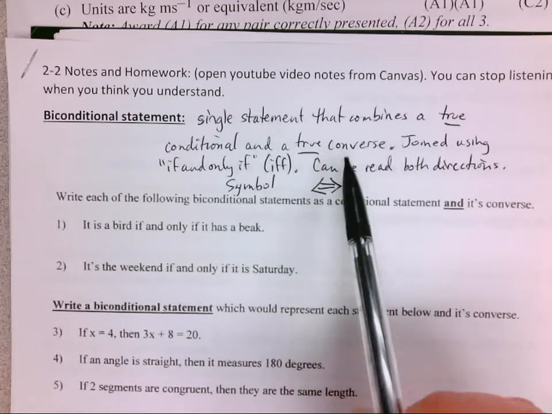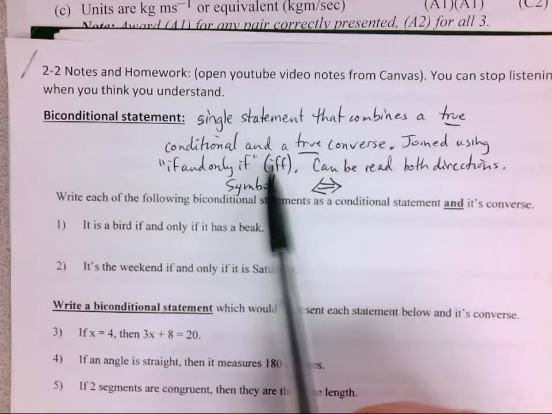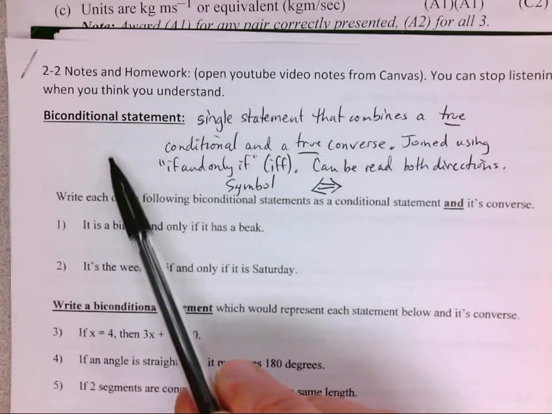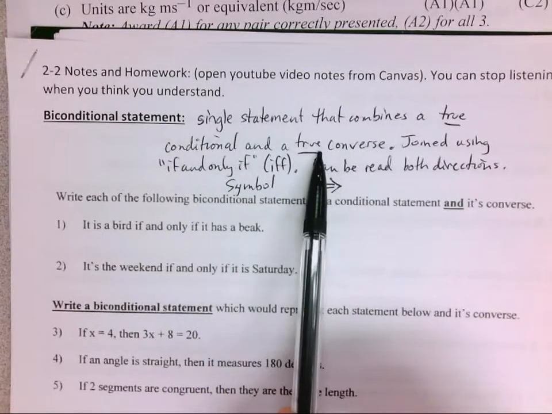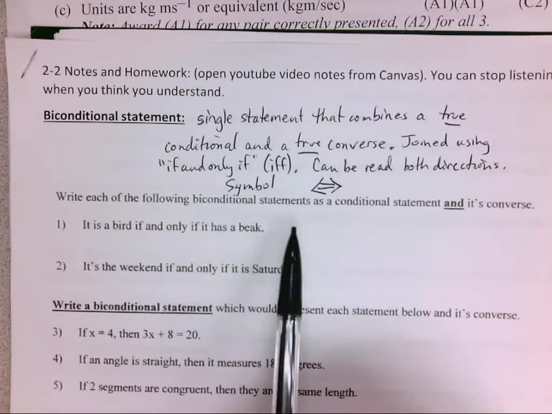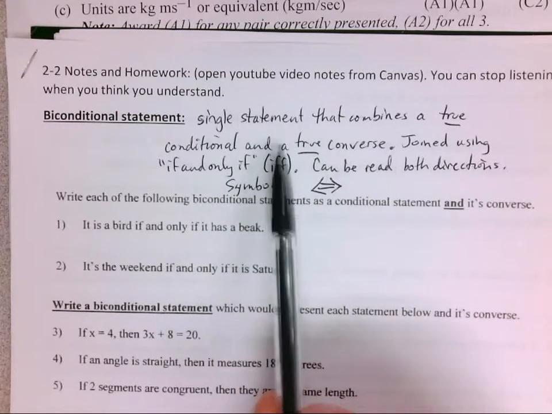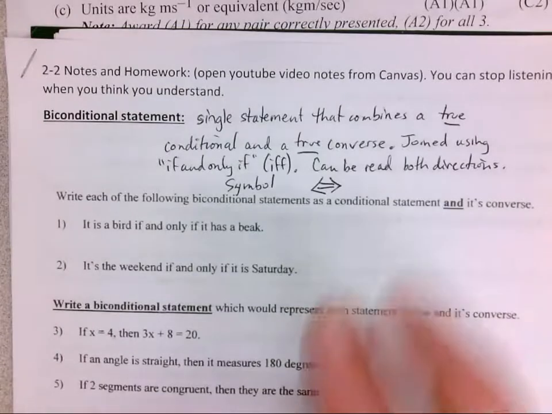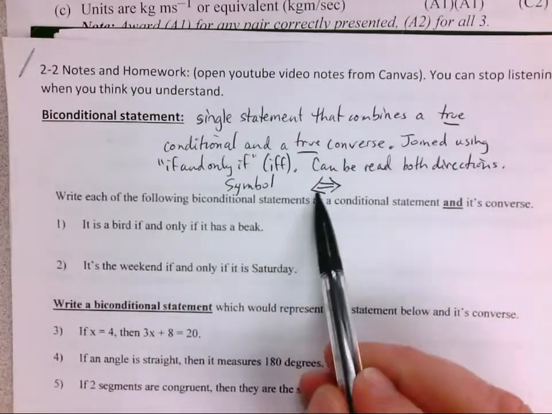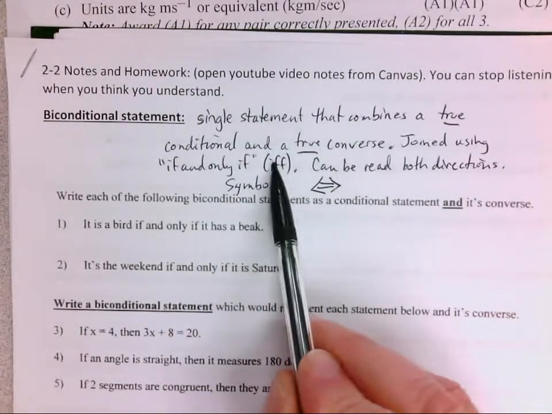Basically what a biconditional statement is, the word bi means two, so two conditions. So we have the original conditional statement and the true converse. So true conditional, true converse, they're joined using if and only if. And so basically you can read it both directions. Sometimes the symbol is a double arrow. This is the abbreviation for if and only if.